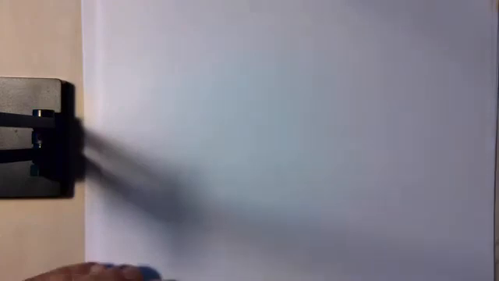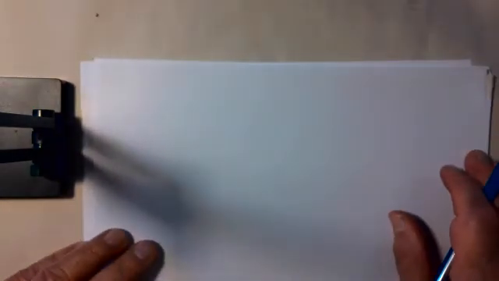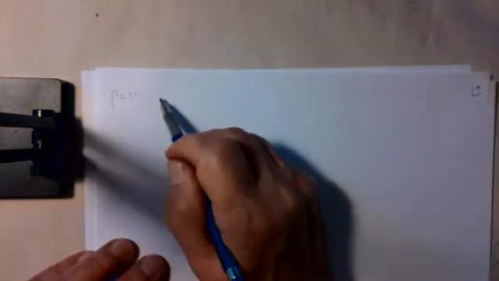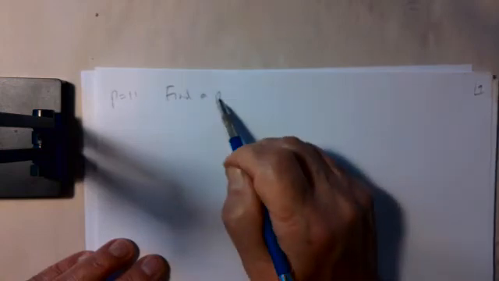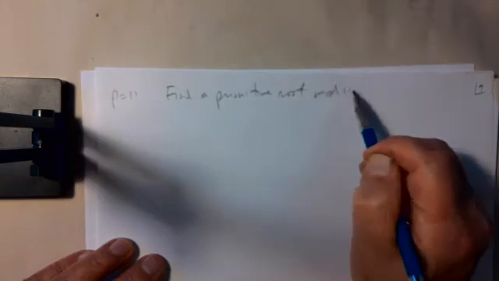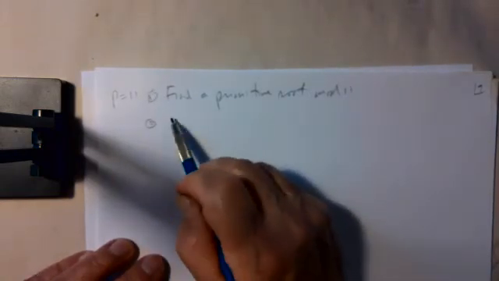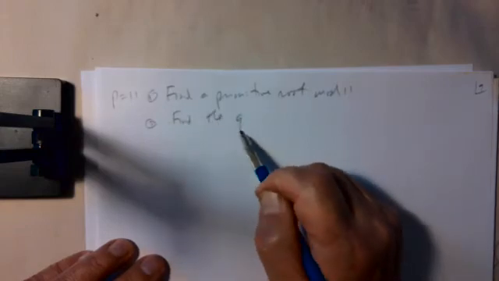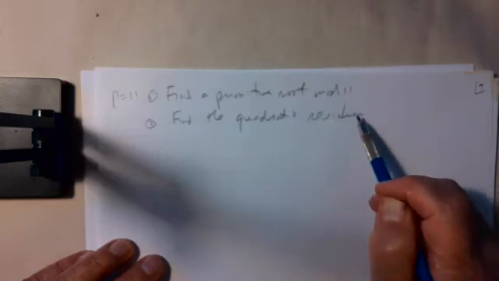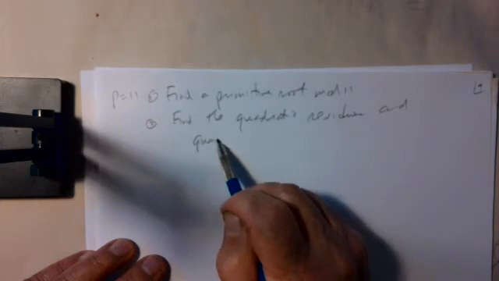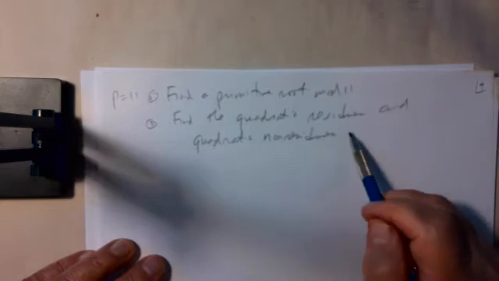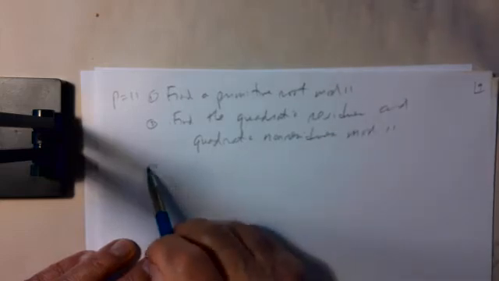So as an exercise right now, I'll give you a few minutes and then I'll try to do it myself. Let's see, take the prime p equal to 11. Find a primitive root mod 11. Find the quadratic residues and quadratic non-residues mod 11.